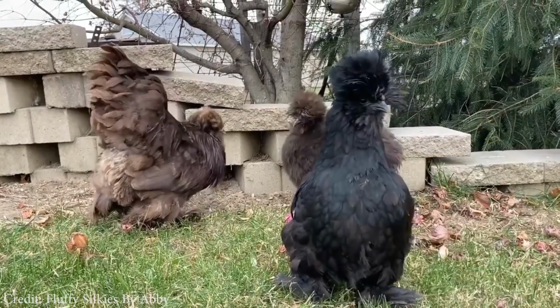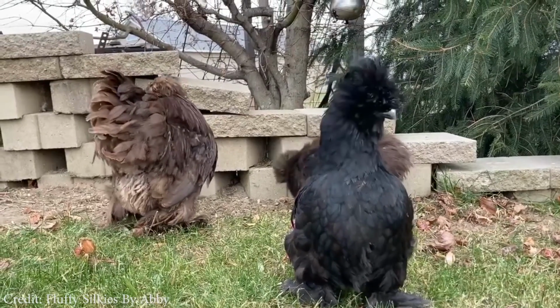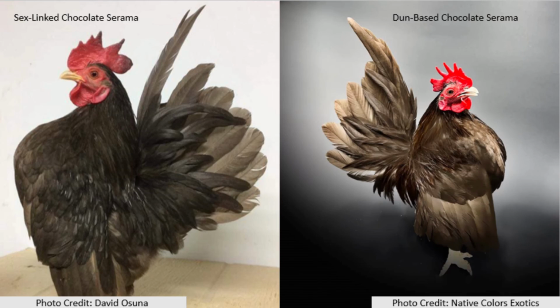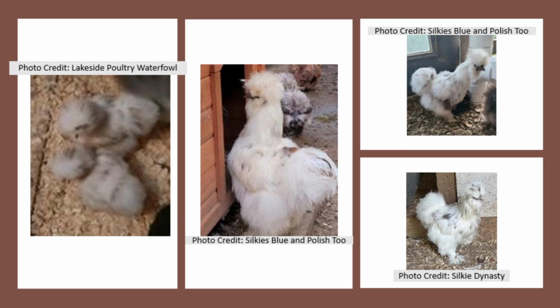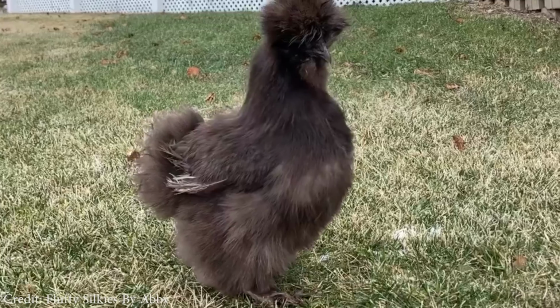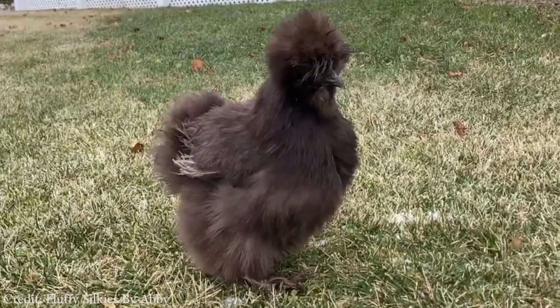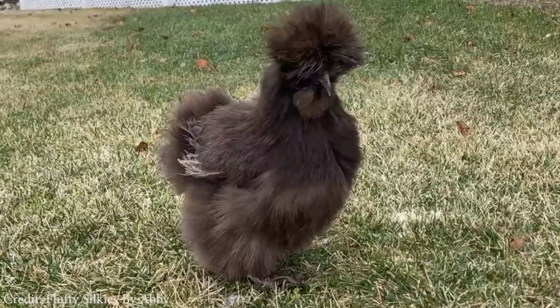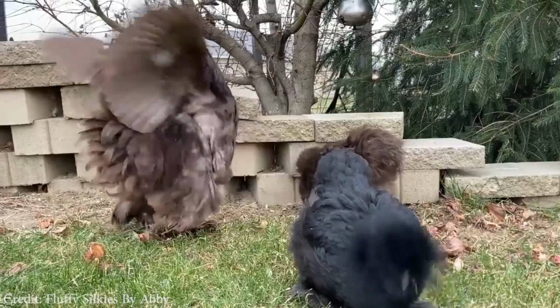Although most of the development of different colors using the chocolate gene has been done with Serama, we have also seen the chocolate paint variety in silkies, as well as the mauve variety, which is created using sex-linked chocolate and one copy of the blue gene. Although the chocolate variety caused by sex-linked chocolate is not yet recognized in a lot of breeds, it seems like one that may be worked on in the near future.